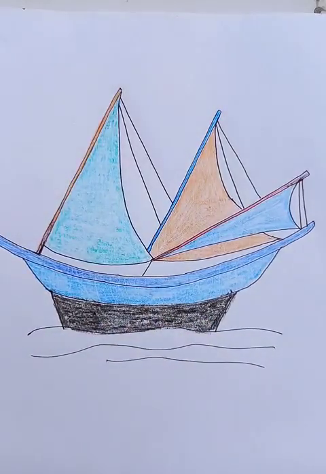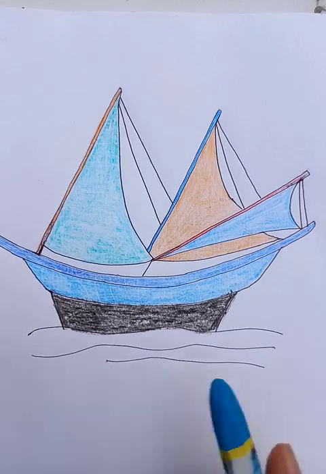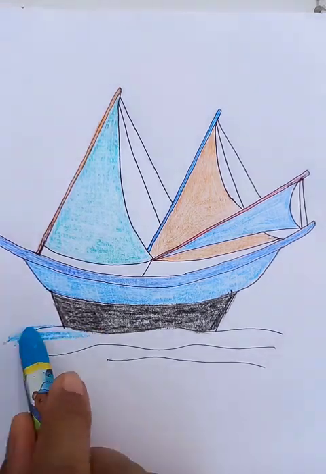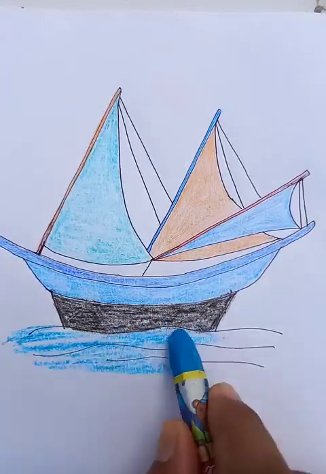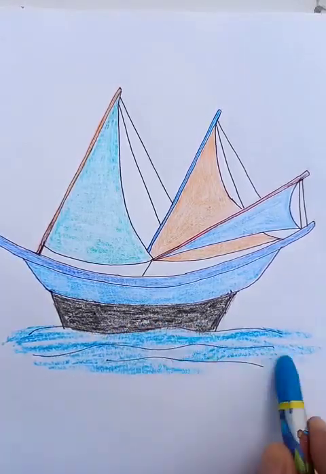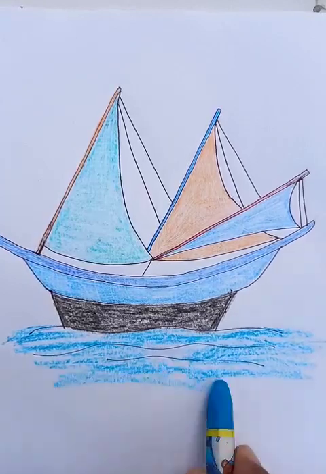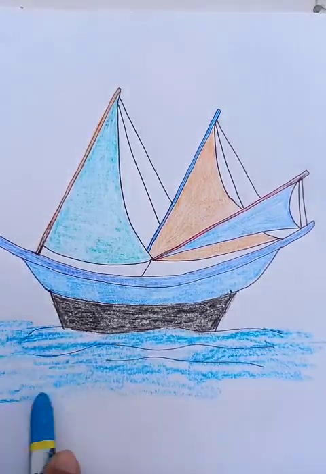And the ocean water is just the crayon and the variations of the depth and thickness of different blue, all blue, blue, and blue.